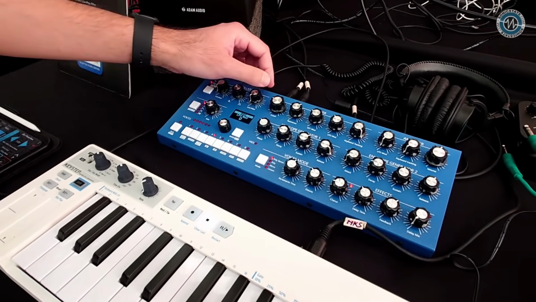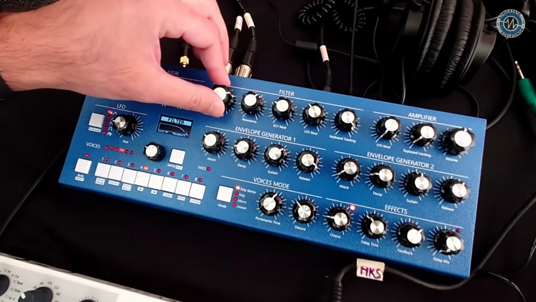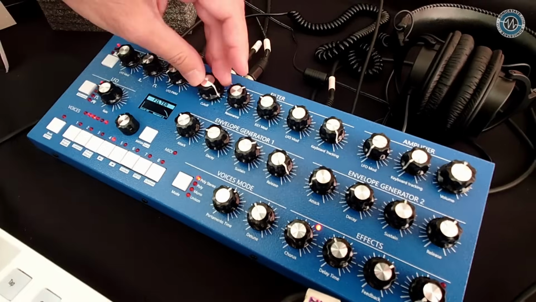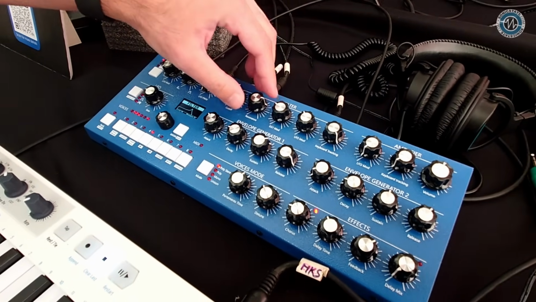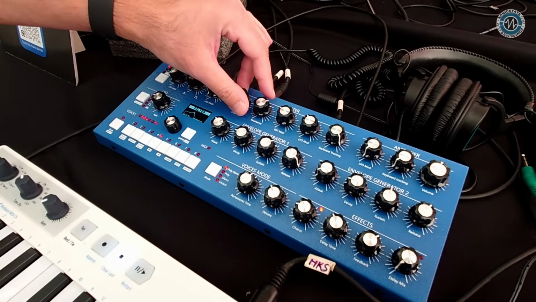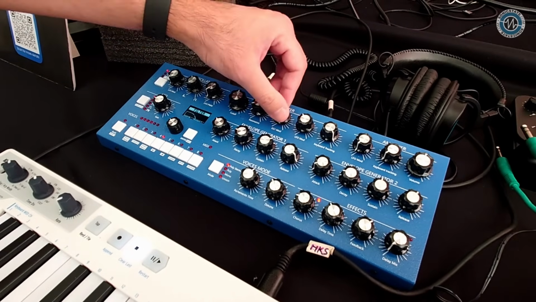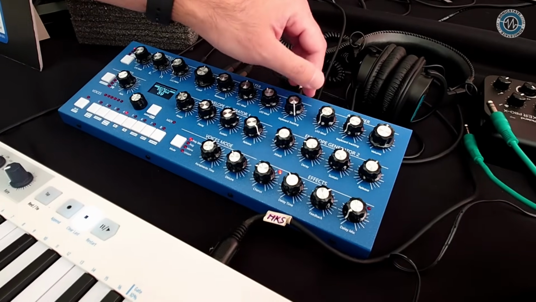Then we have a 4-pole ladder filter with resonance. We can modulate the filter with the envelope, LFO, or keyboard tracking.